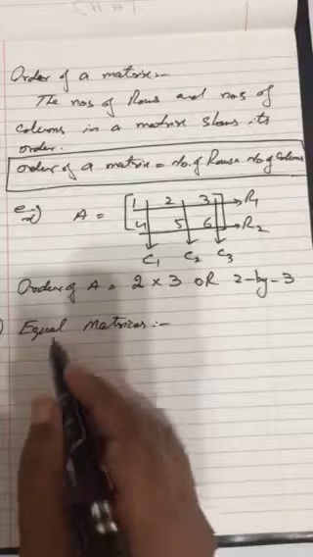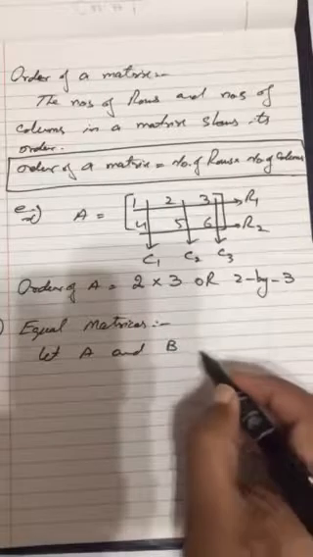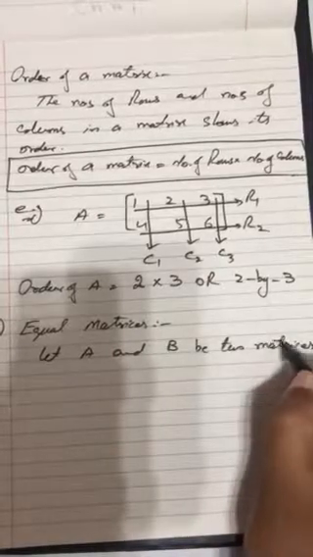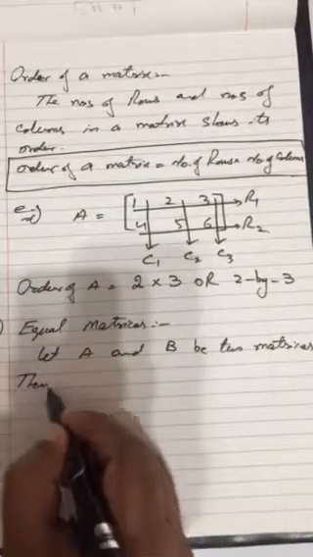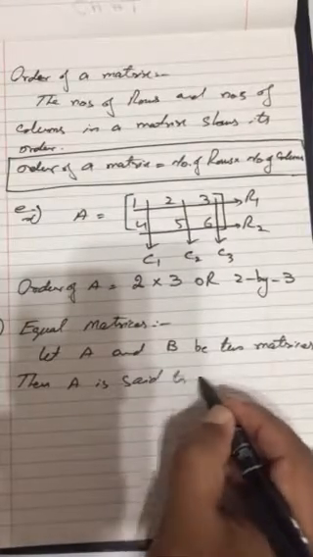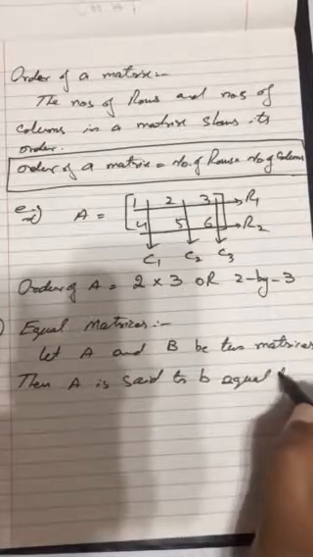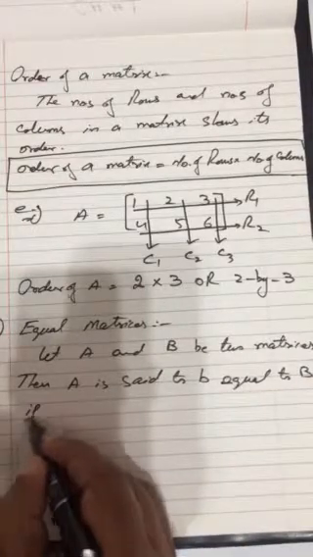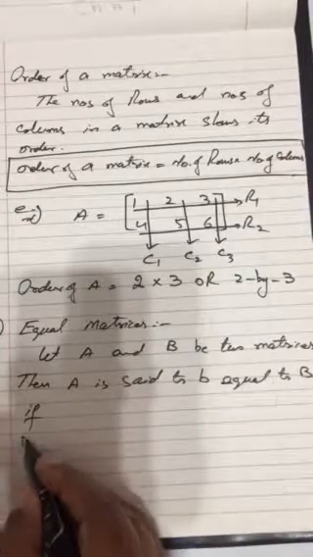Suppose let A and B be 2 matrices, then A is said to be equal to B if there are 2 possibilities, conditions.